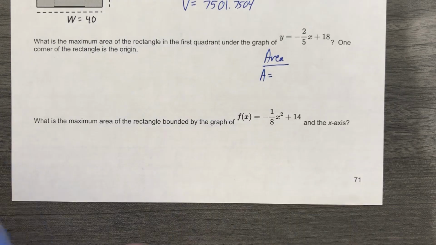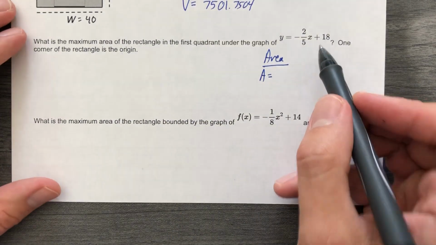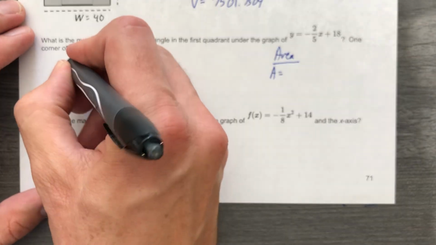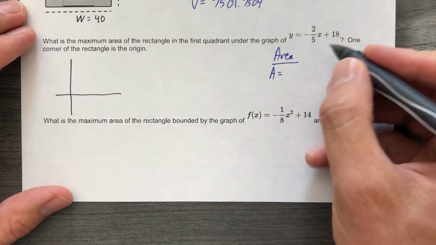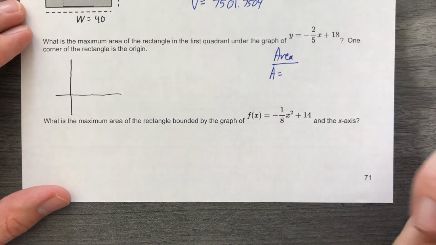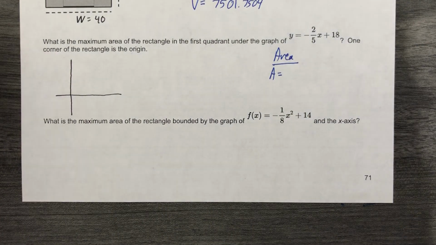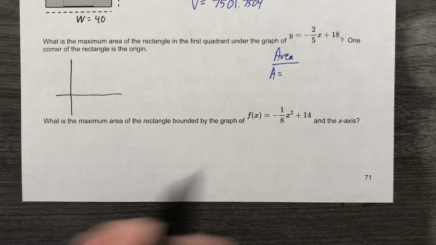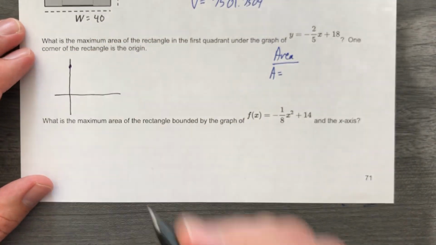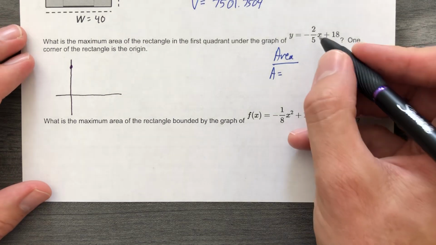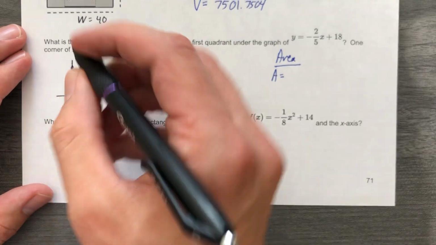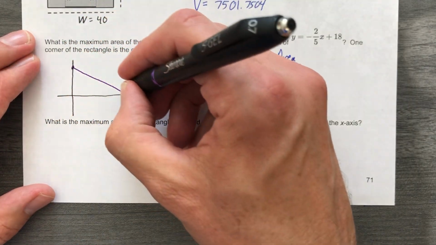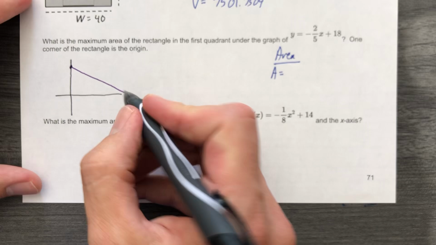In the first quadrant, under this graph, one corner of the rectangle is the origin. So here's a graph. And this is the line -2/5 x plus 18. Okay, now graph it on Desmos if you really want to waste your time. But you know what this graph looks like, right? Y-intercept of 18. Where's 18? Just guess. Slope of -2/5, go down two, over five. It's going to be something like this. Let's extend that. There we go.